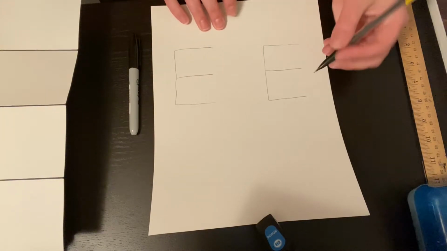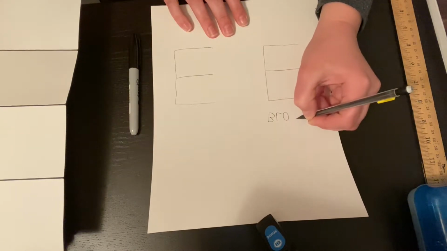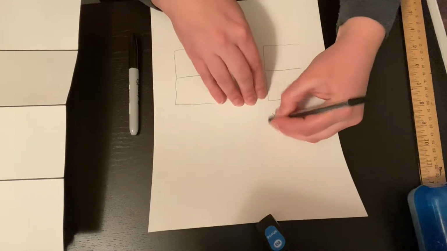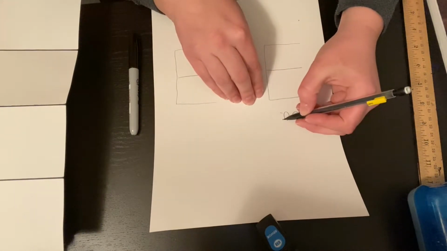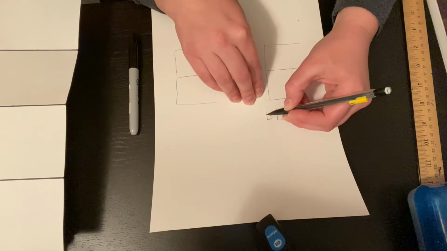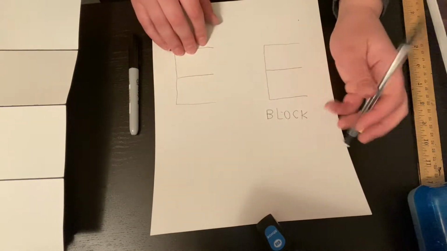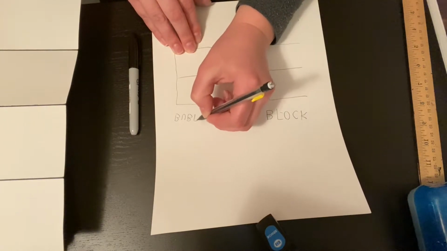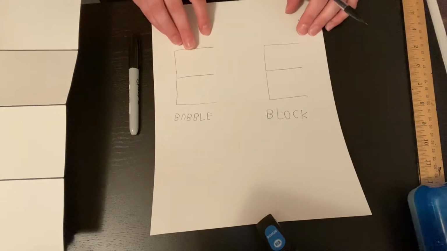Okay, so this one over here is going to be my block letter. Oops, wow. My camera really makes that go funky, doesn't it? Interesting, huh? Wow, very cool. Okay, so that's my block. And then this is gonna be my bubble. Okay, so block and bubble letters.